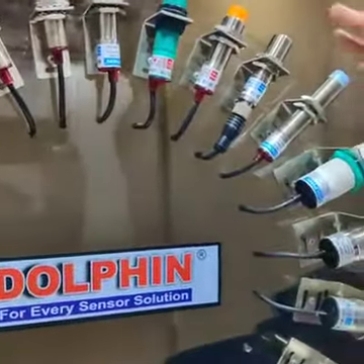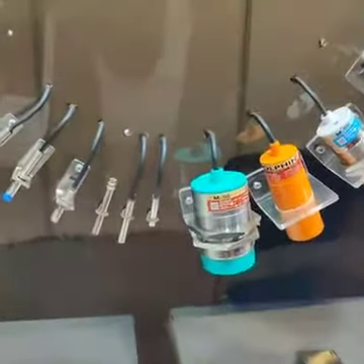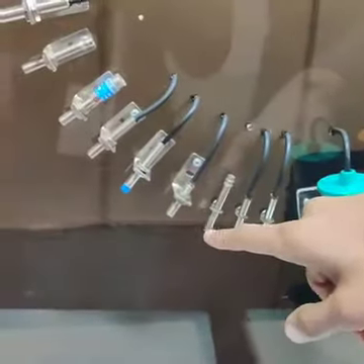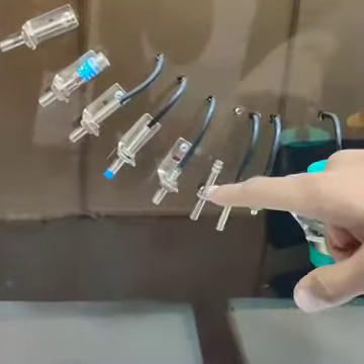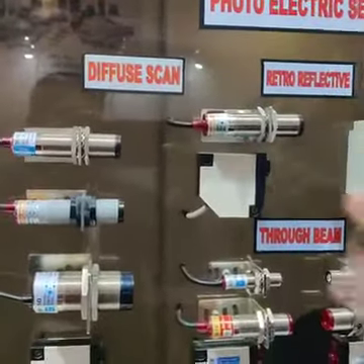We can see that these all are different shapes. Greater the diameter of the sensor, we get the higher sensing range. The smallest one are the M8 in Dolphin. Our brand is providing the Dolphin device. So now we have the photoelectric sensor.